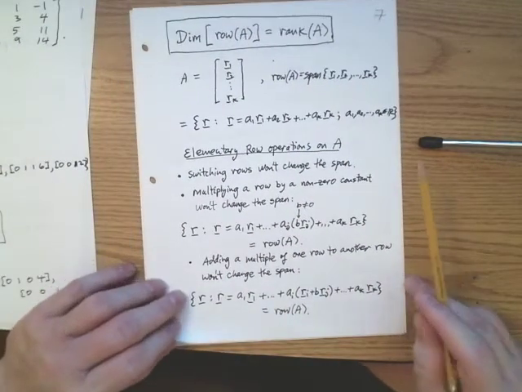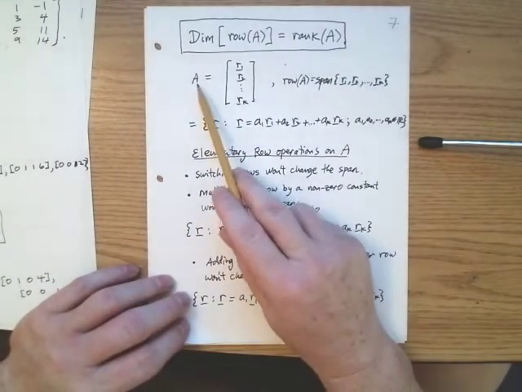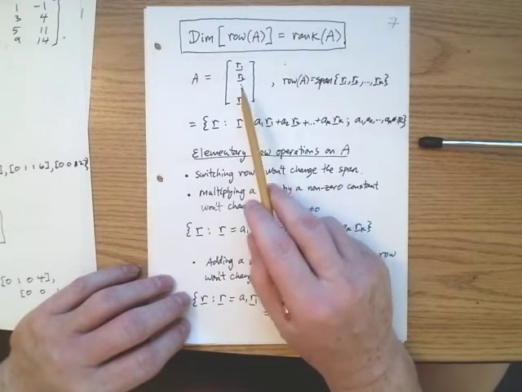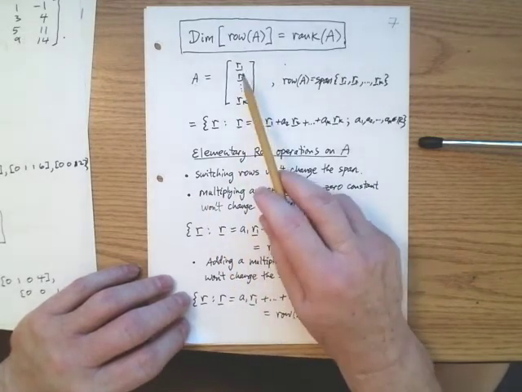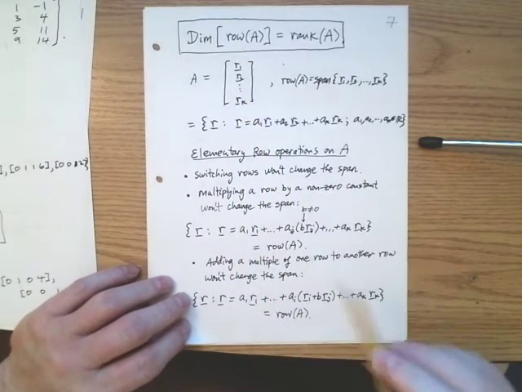Now I'm going to create a little notation here just to give you an idea why this is working. Suppose my matrix A looks like this, with rows R1, R2, down to R sub K. So there's going to be, in general, K rows. I guess I could have used M here.